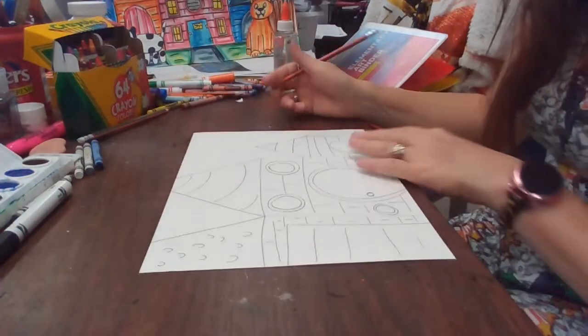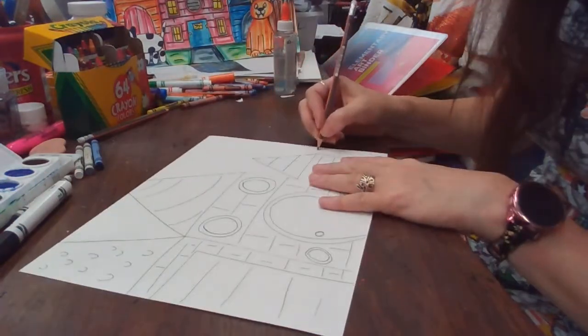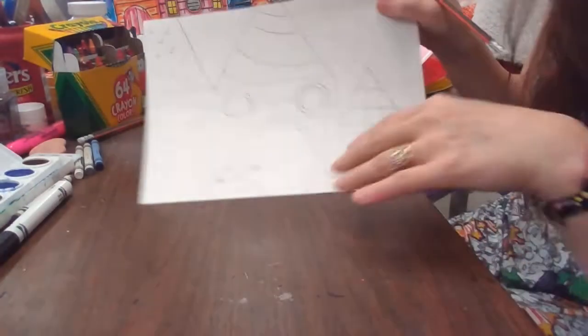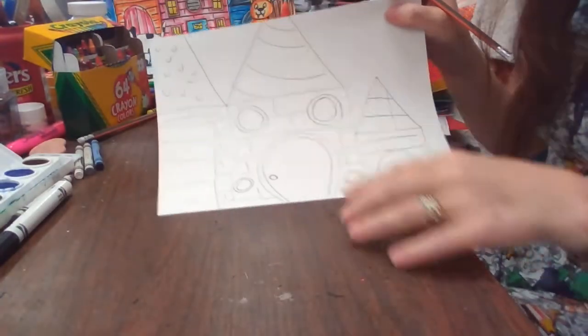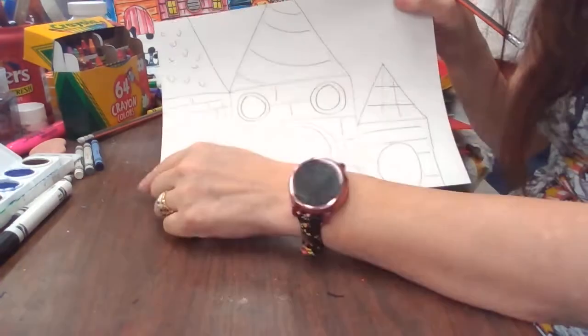Okay. Now, I still have space over here on the doghouse where right now my house touches the top, touches the bottom, and it touches this side.